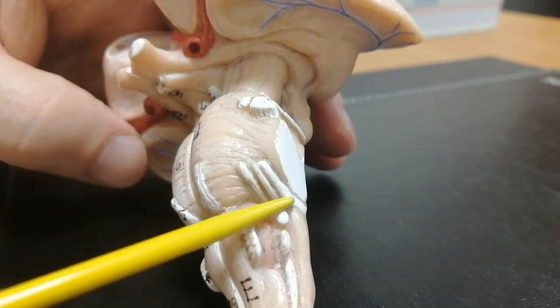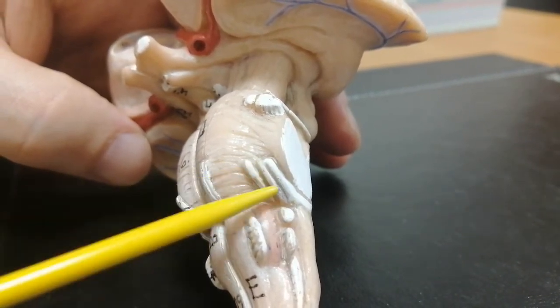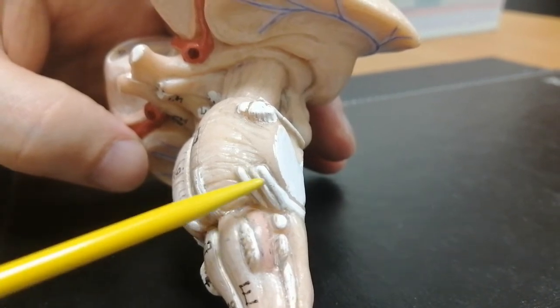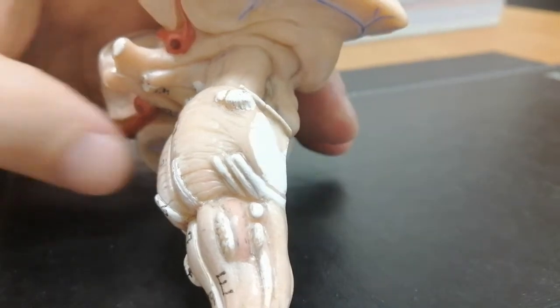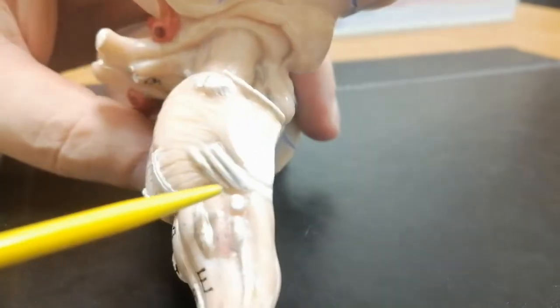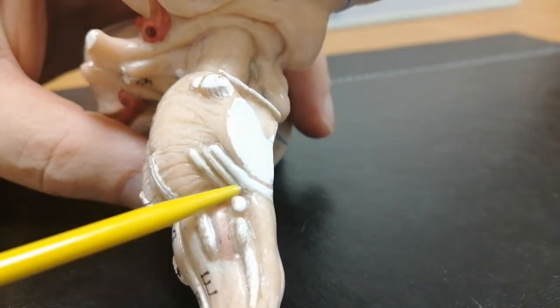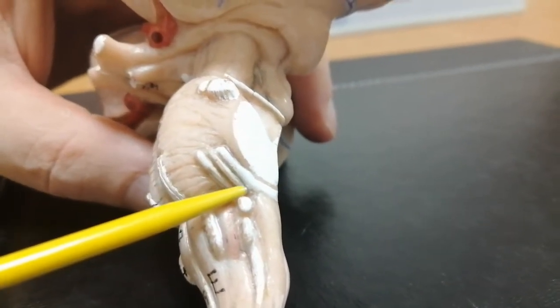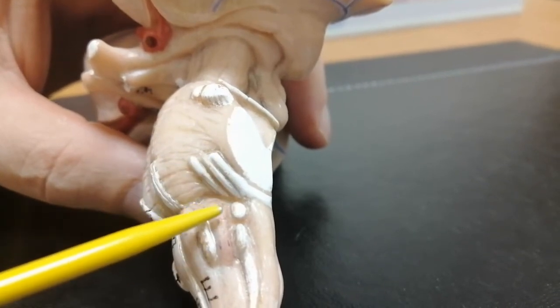The cochlear nerve is about hearing, audition. The vestibular nerve is about balance, equilibration. Then this vestibulocochlear nerve includes SA type nerve fibers.